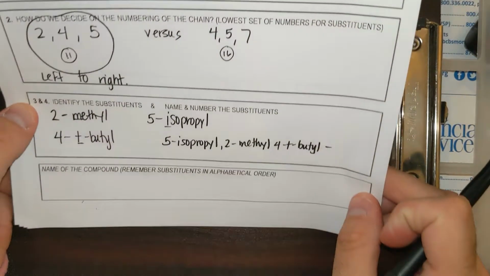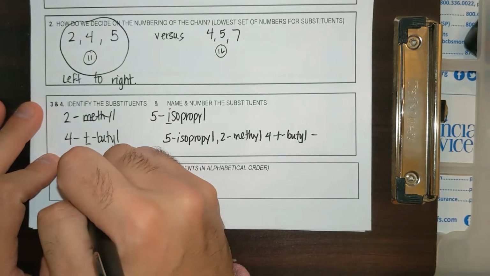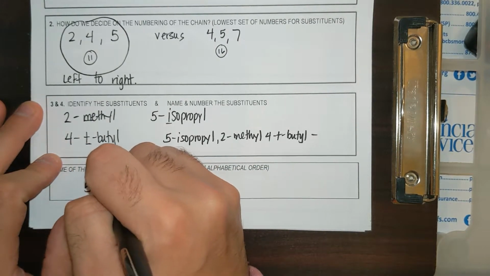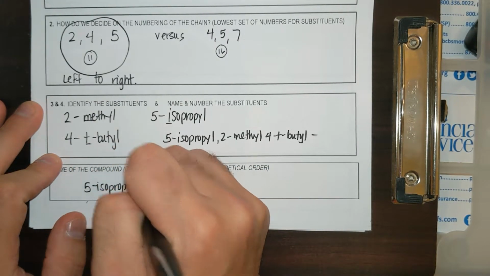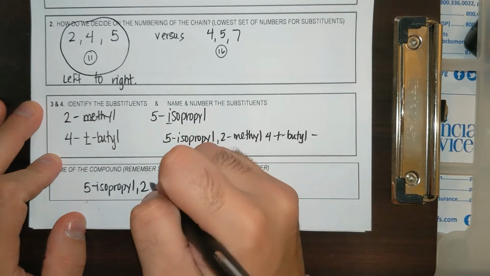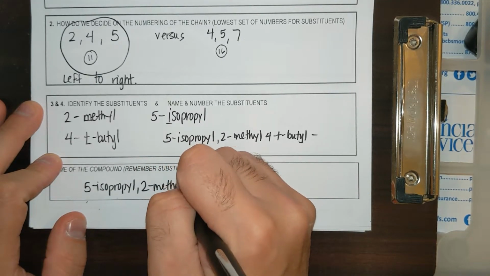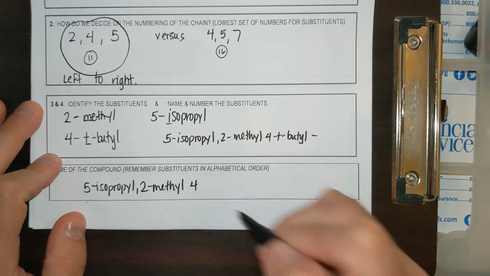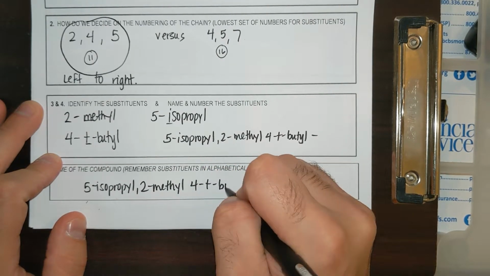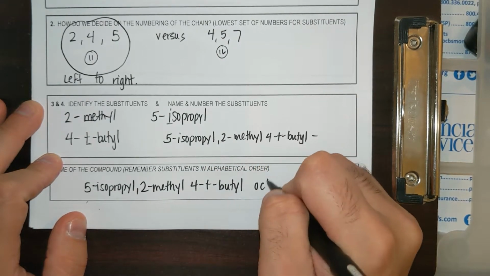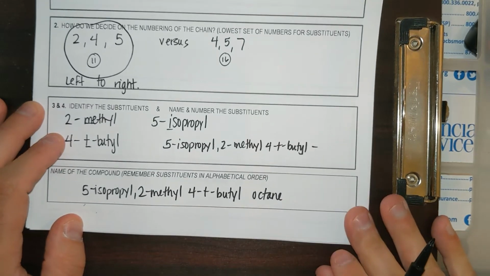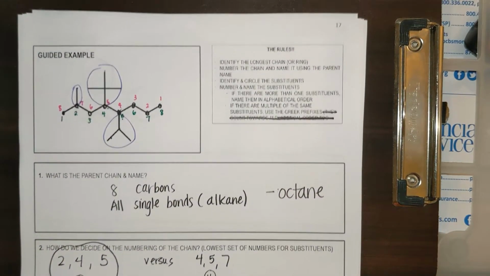So if I want to put this whole name in, 5-isopropyl, 2-methyl, and then 4-t-butyl octane. Very ugly name, but very ugly compound.